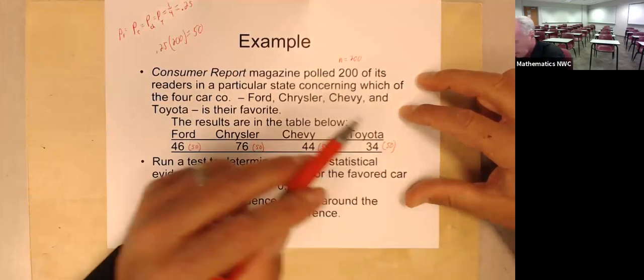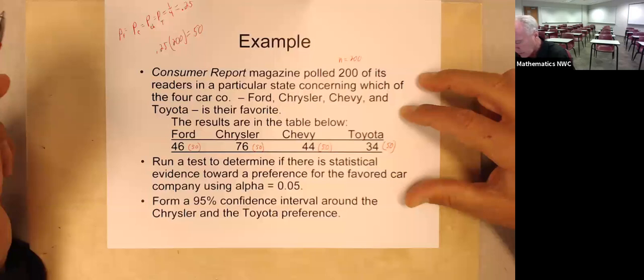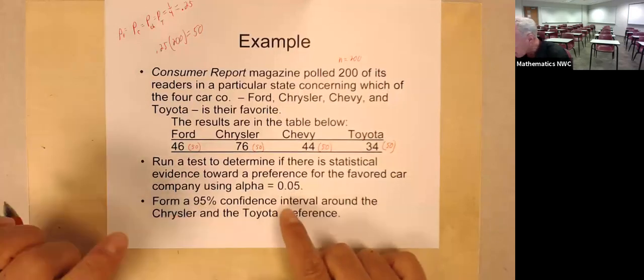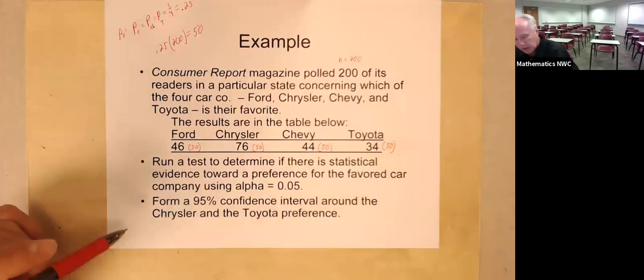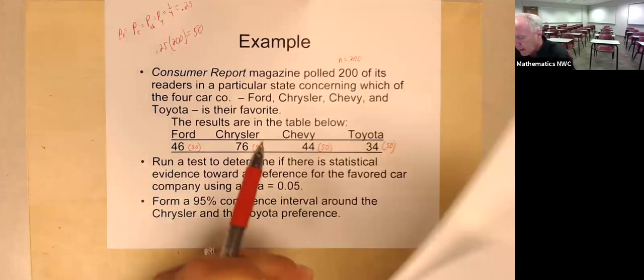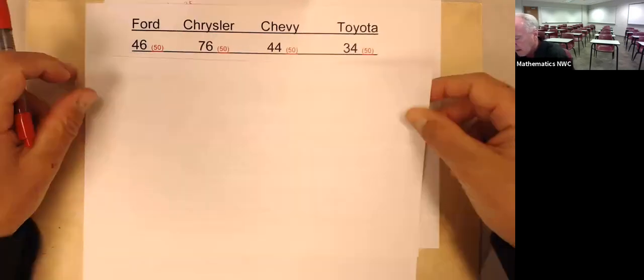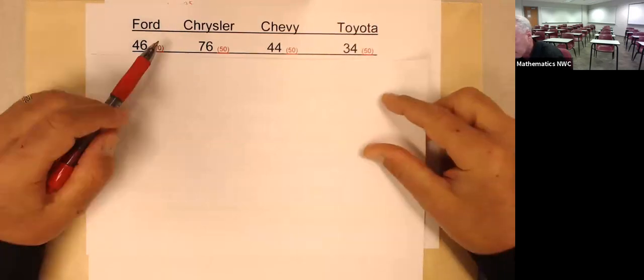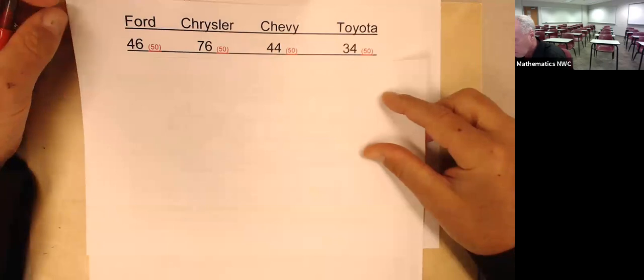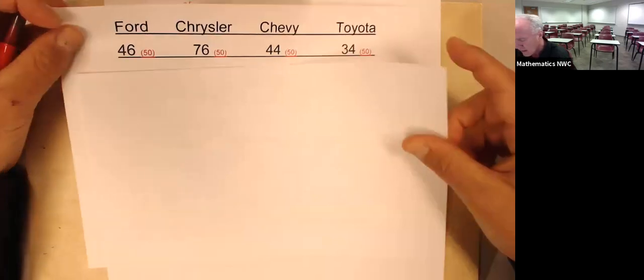Okay, I'm going to run the test at an alpha of 5%, then we're going to have a corresponding 95% confidence interval. So here we go with our test. I recopied them down and I put the expected counts in. Basically, that's just right off of what I did right here.